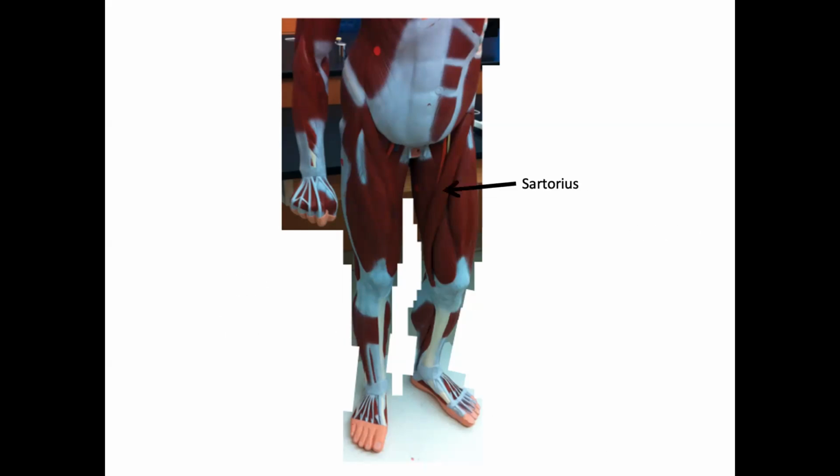To the anterior and medial thigh region, we will see sartorius and vastus medialis. On the anterior thigh, we'll see rectus femoris. Rectus femoris, vastus medialis, vastus lateralis, and vastus intermedius will form the quadriceps femoris. In our adductor group, we have adductor brevis and pectineus. We will also see adductor longus, adductor magnus, and gracilis.